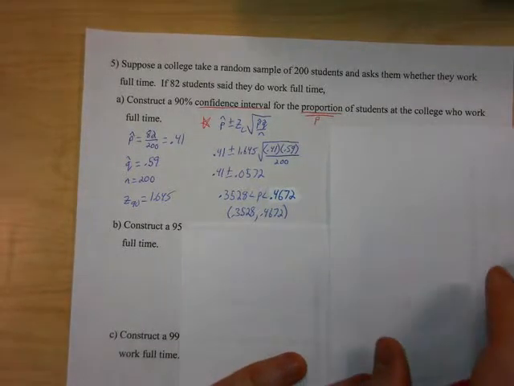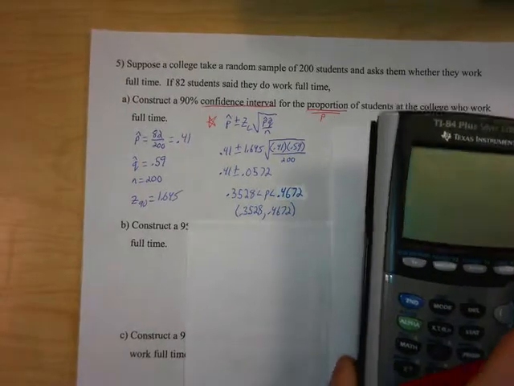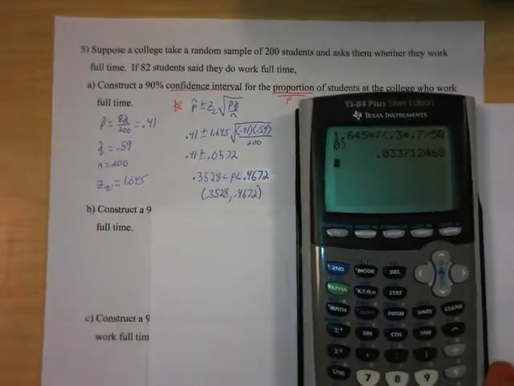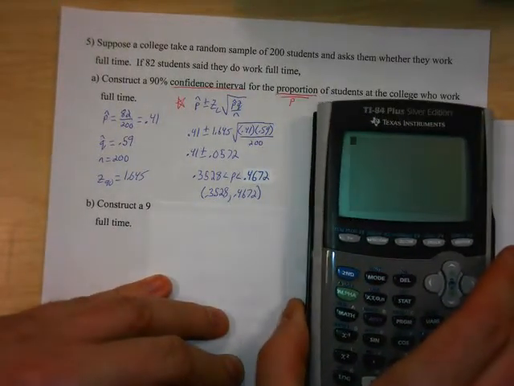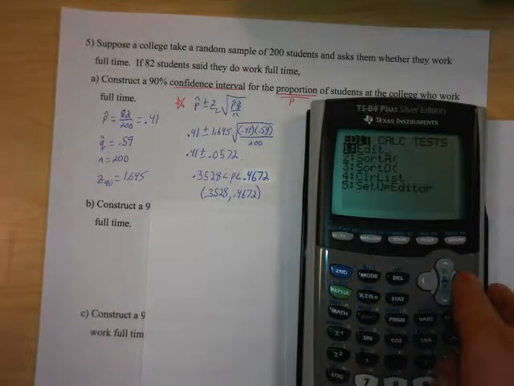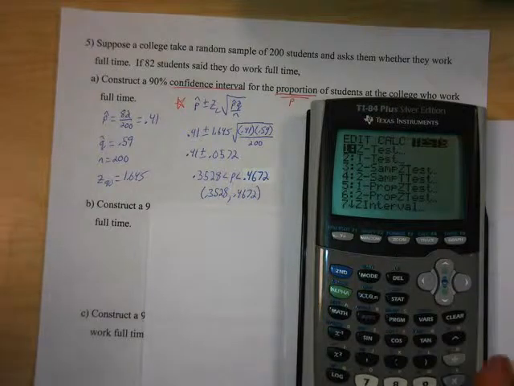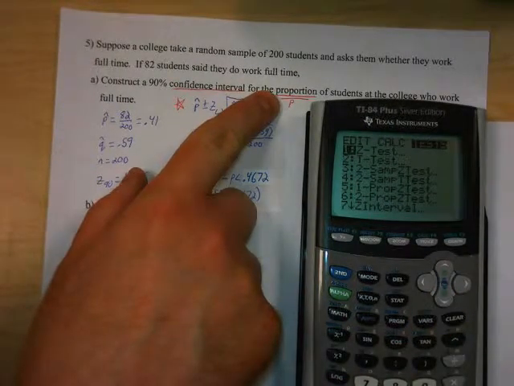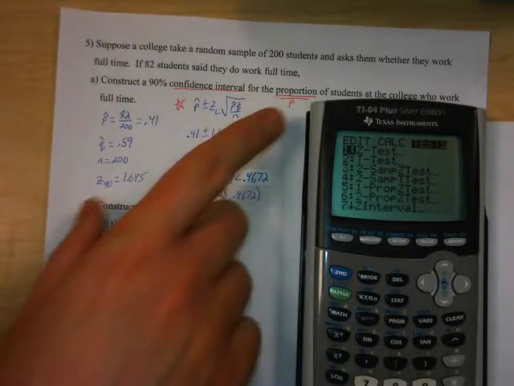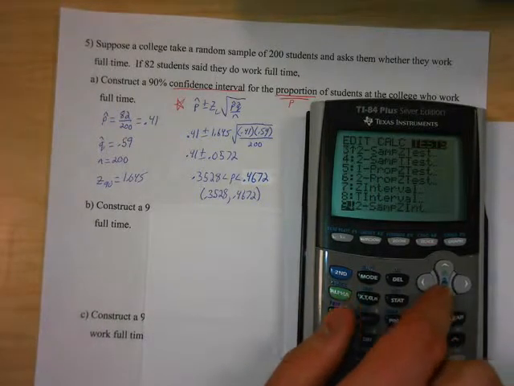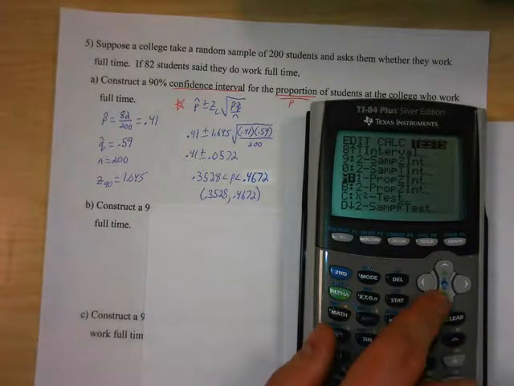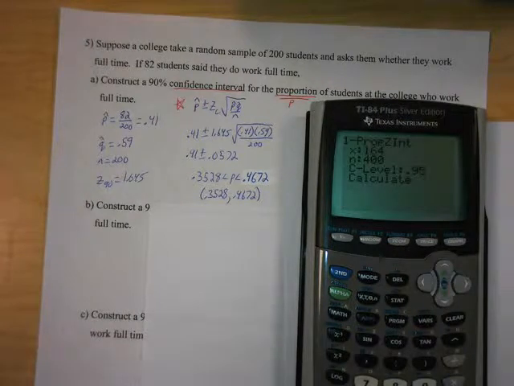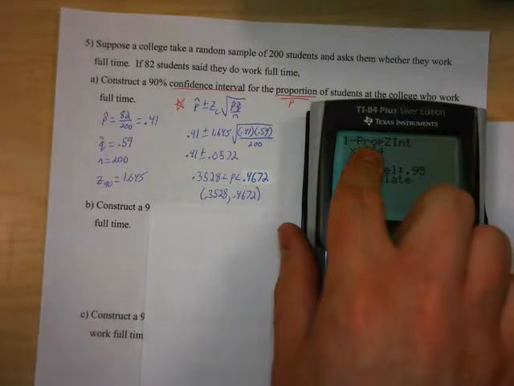Now if we want to use a calculator, I'll show you quickly. We go to STAT, and then over to TESTS, and then we're doing a confidence interval for a proportion. As we scroll through this, there are a lot of options, so you have to really pay attention. We're doing a one-proportion Z interval.